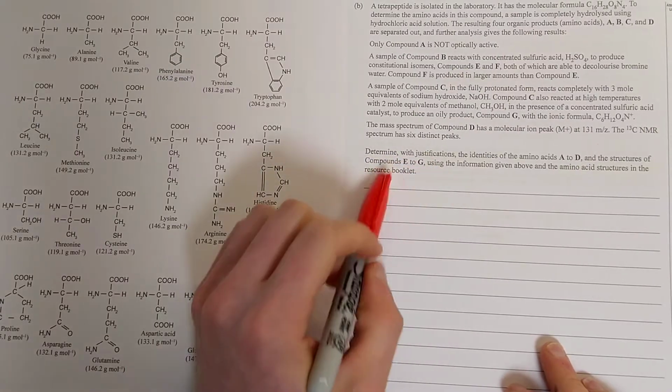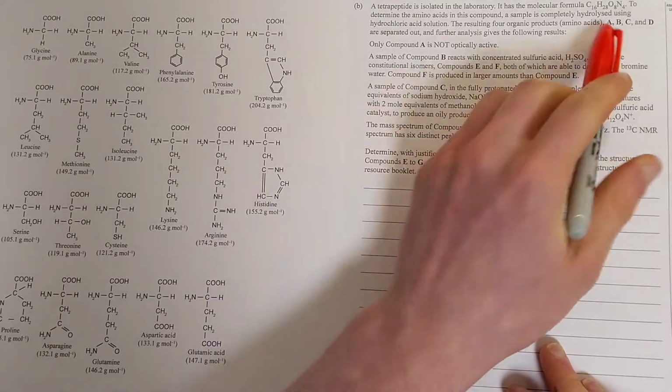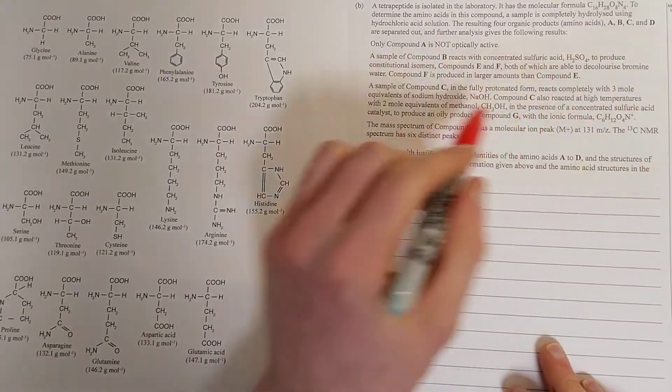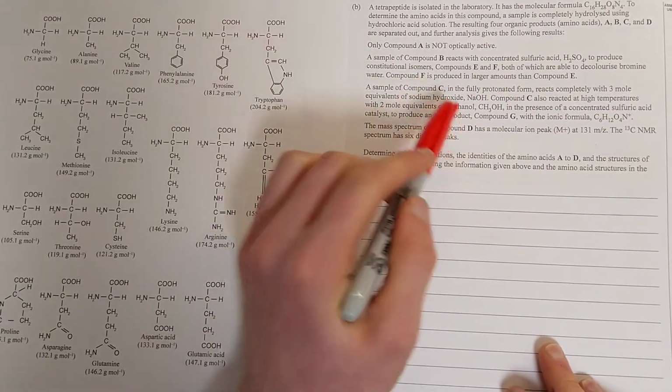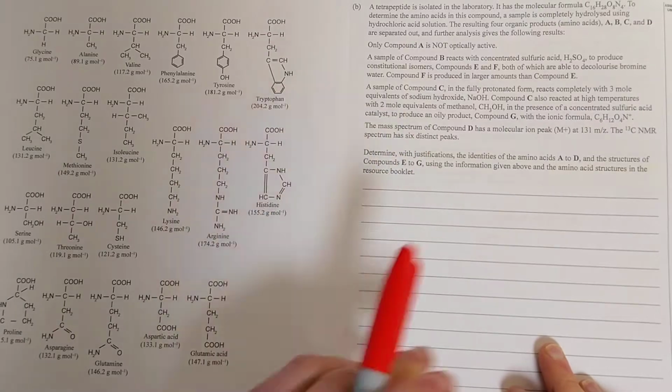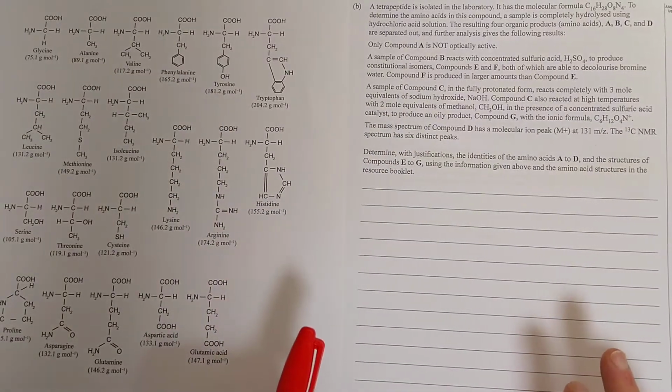These compounds here are produced when a couple of these amino acids that we'll identify shortly undergo further chemical reactions to produce compounds E through G. Okay. So let's identify compound A first.